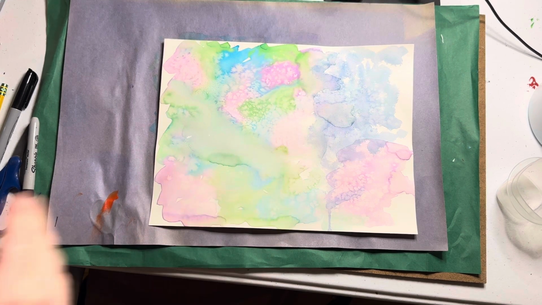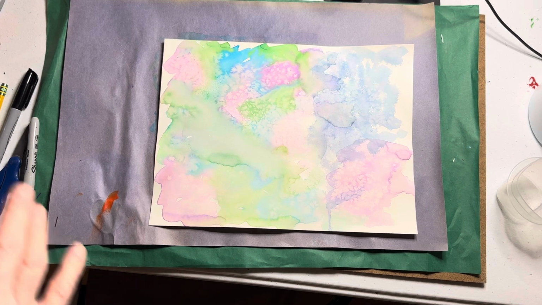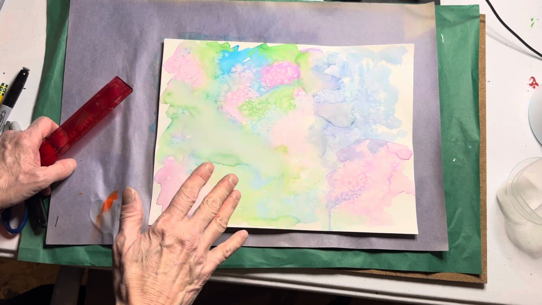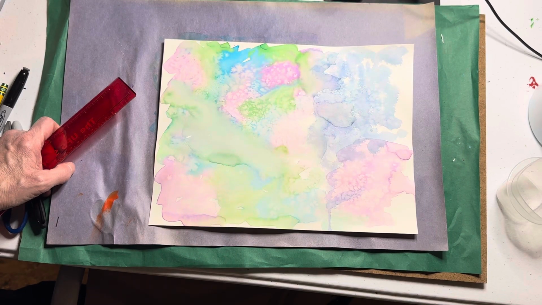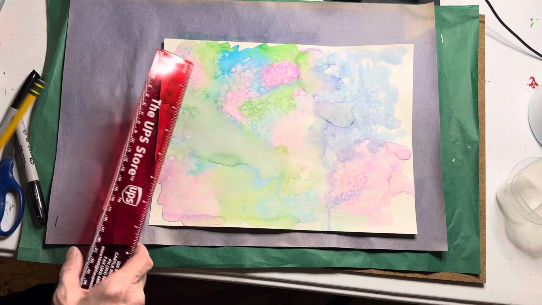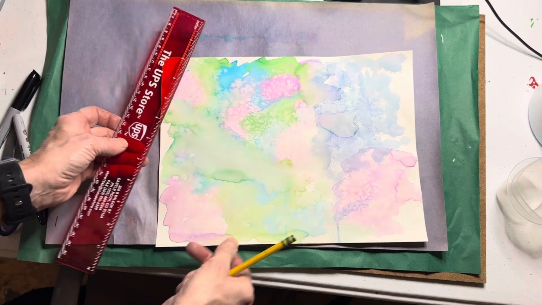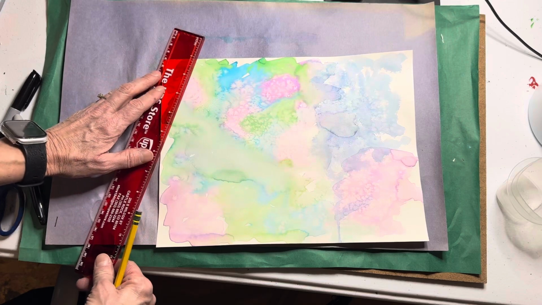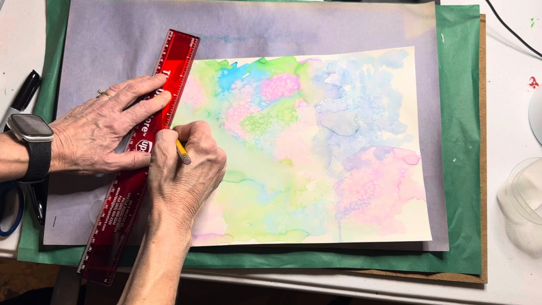If you have some areas that you think are a little more boring, you don't really like as well, you will have your whole paper to choose from. For instance, this area looks a little bit boring to me over there, so I might not want to use that. If you really want straight triangles, you can use a ruler, but you don't have to do that. You can just draw them without it if you'd like. But I'm going to just show you both ways.